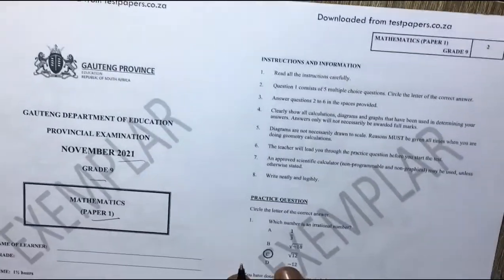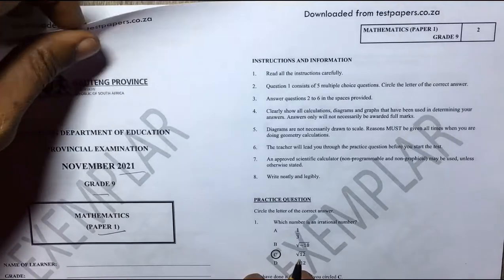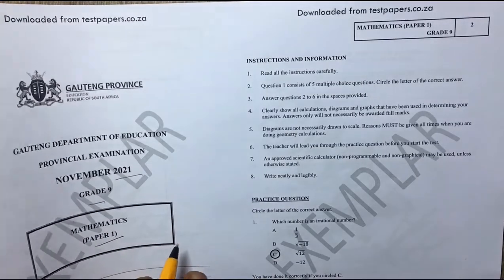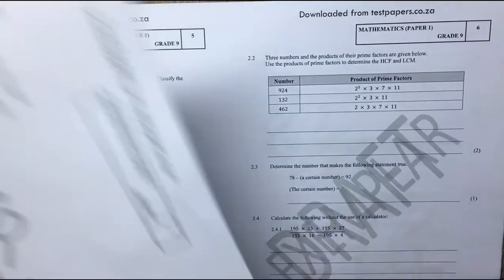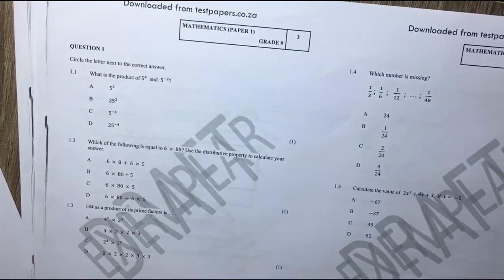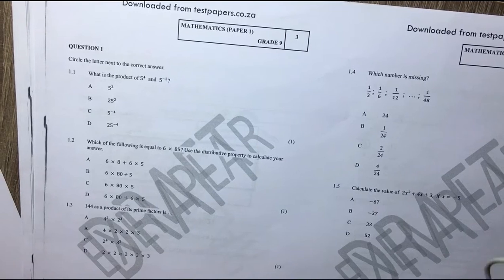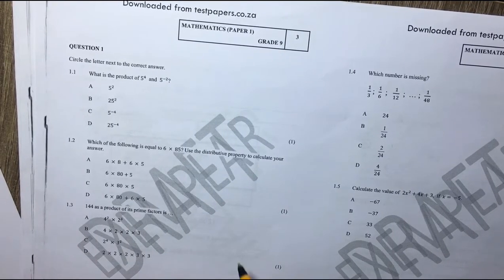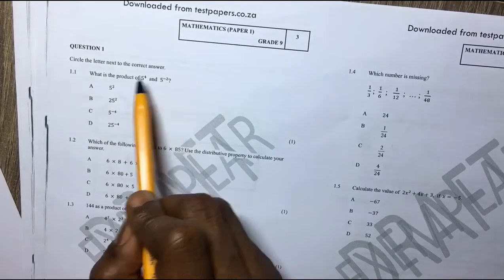With this one, I think you write on it, so I don't need paper. I can just work it out here. So question 1, they give us this, so let's read. I hope you can see the questions and then we just work it out here. Circle the letter next to the correct answer.